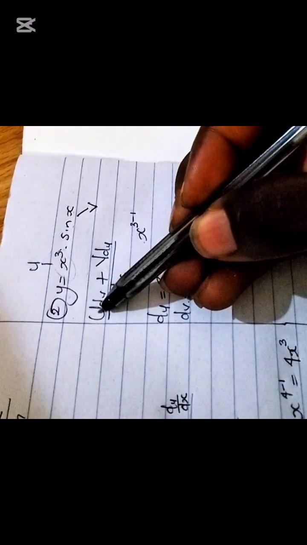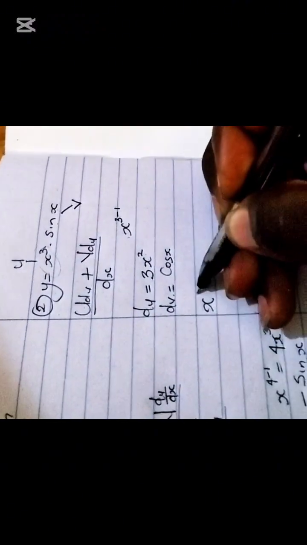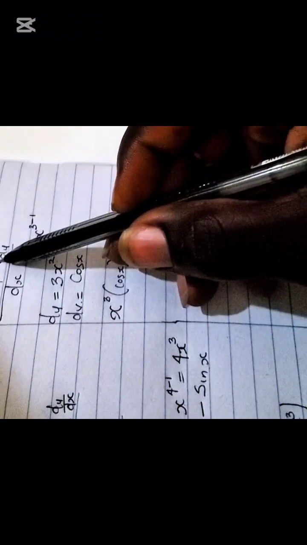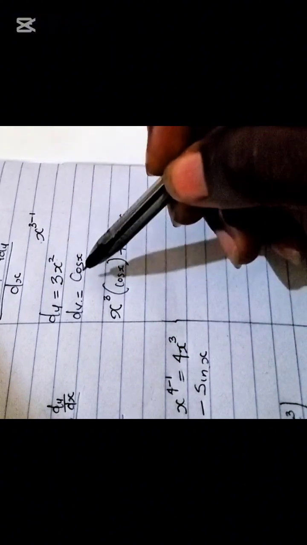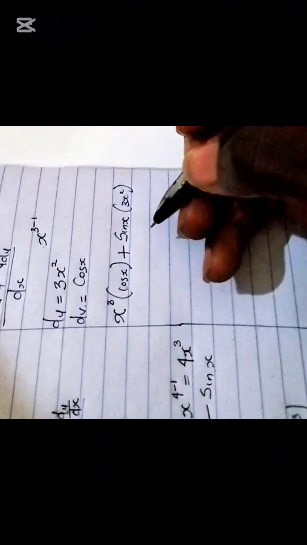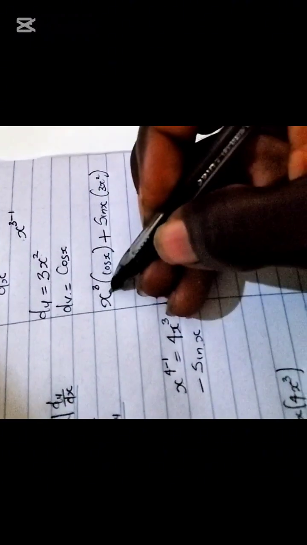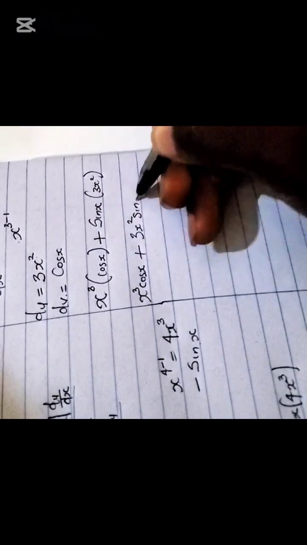The first letter is u, so we're having our u, which is x cubed, and then our dv, which is cos x. Our positive sign. The next is v, and our v is sine x, and then our du is 3x squared. Now let's open our brackets. X cubed multiplied by cos x, we're going to be having x cubed cos x plus this multiplied by this, we're going to be having 3x squared sine x.